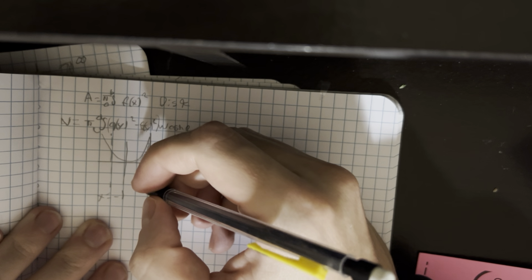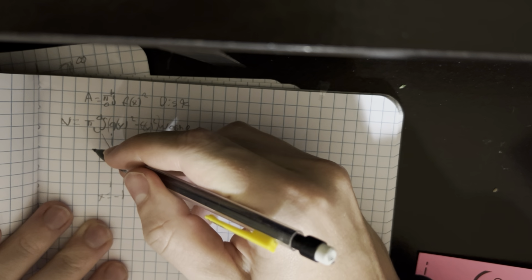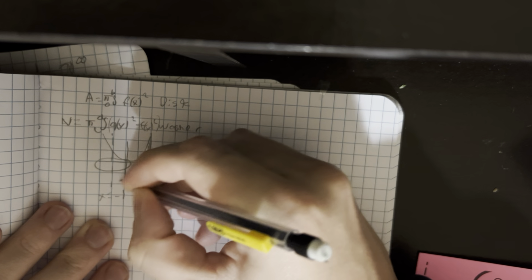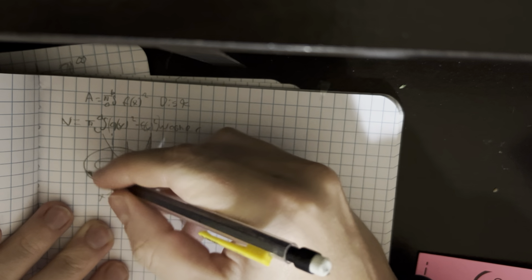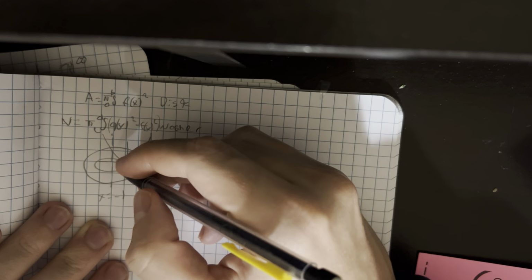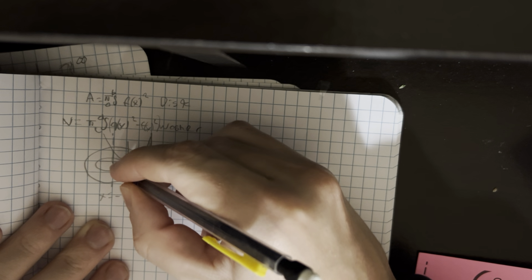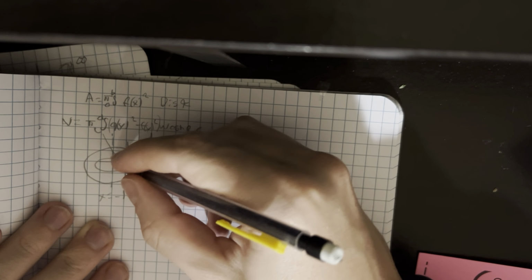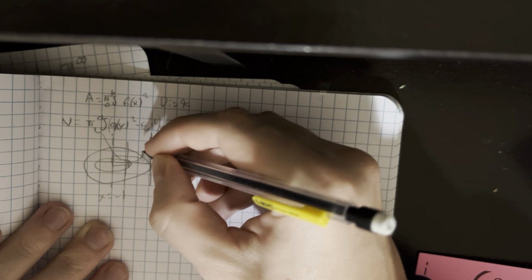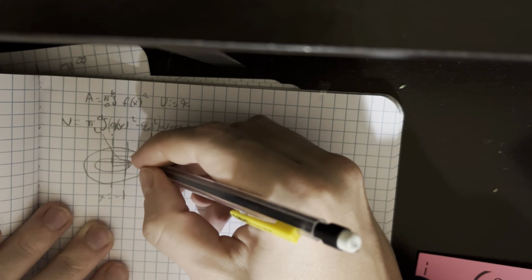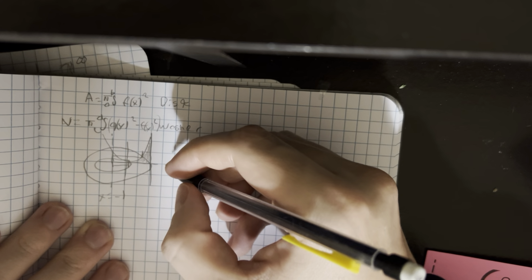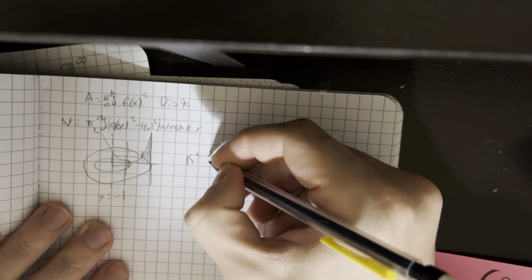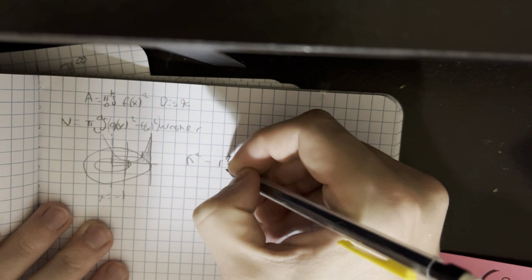Because it's rotating this way, you're going to have this inner piece and this outer piece. So you can see it's a washer here, so this is going to be a washer equation. You need to find the distance from here to here, which is 1, and here to here, which, because it's y, is going to be square root y. You can also substitute these for R squared minus little r squared.